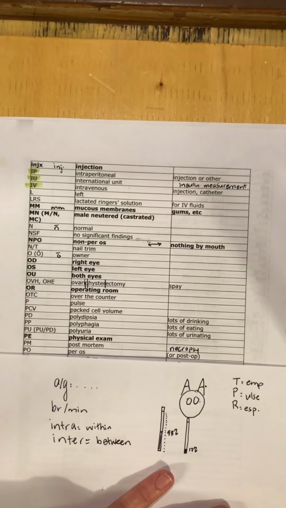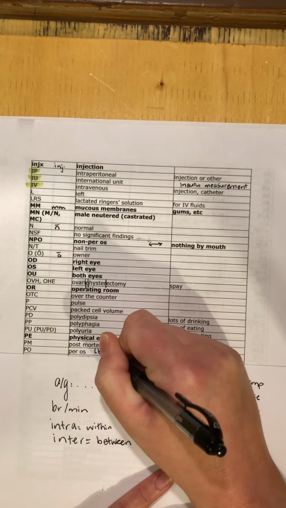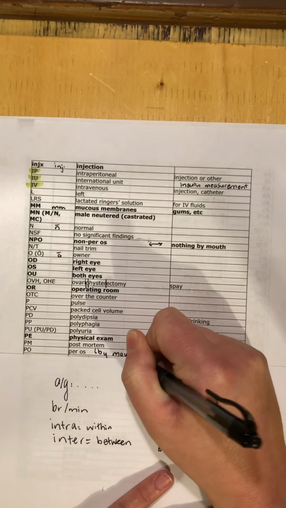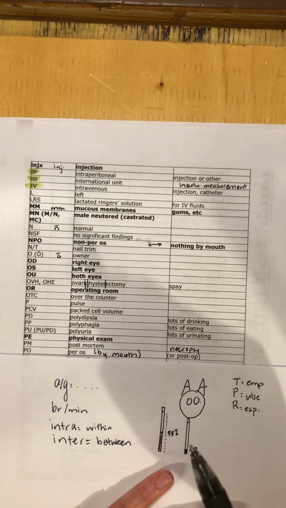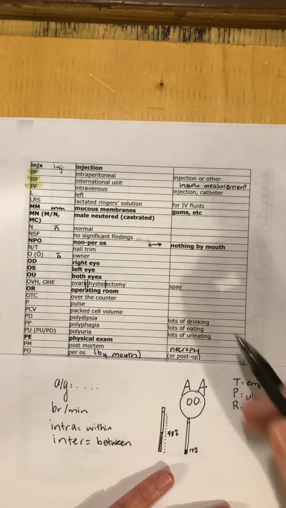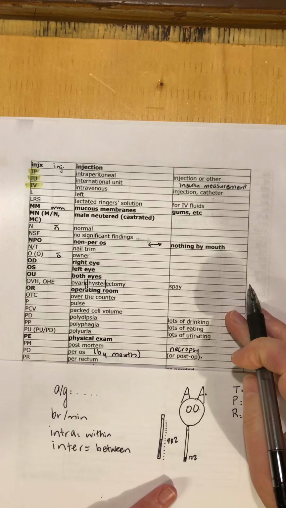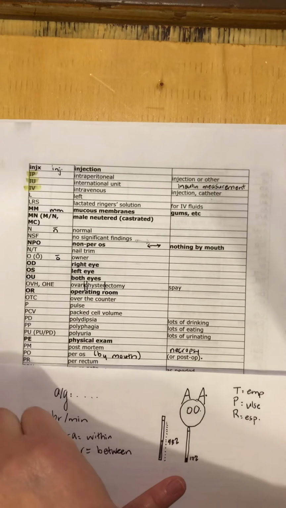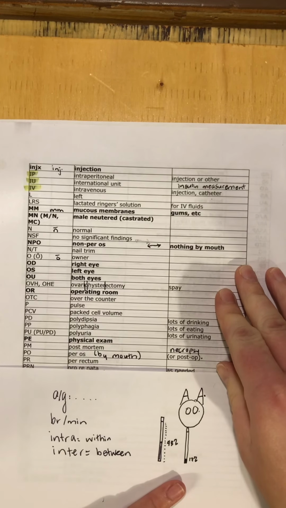So a PO means per os. So this means this is by mouth. So remember we had NPO, which was nothing by mouth. PO is by mouth. It could mean post-op. I don't really see that very often. PR stands for per rectum. So that is like a suppository, a drug going into the bum.